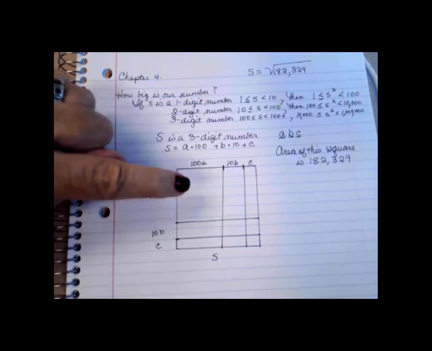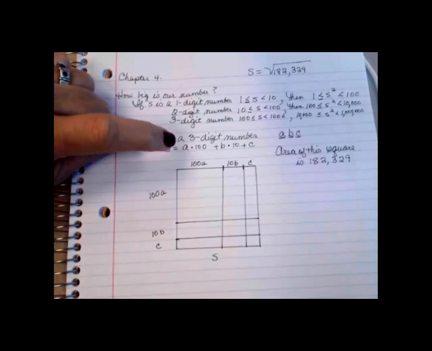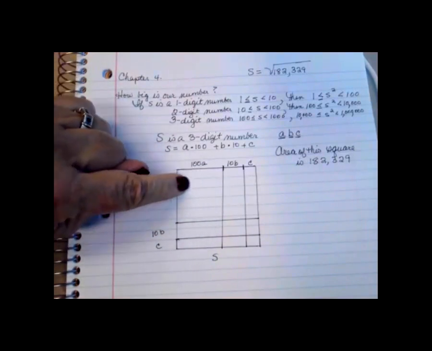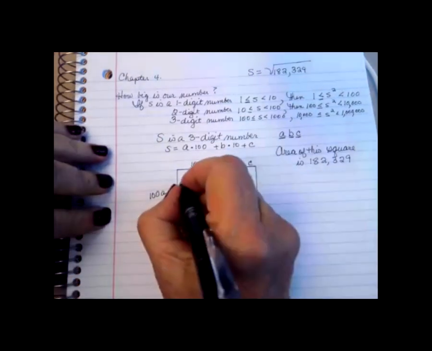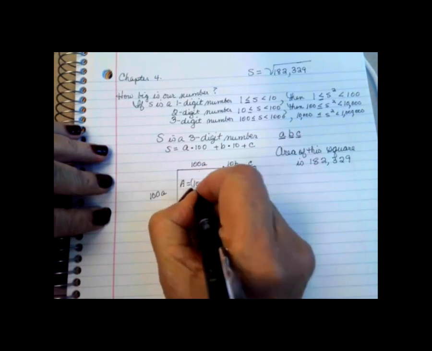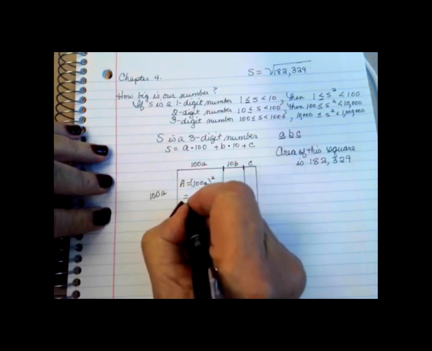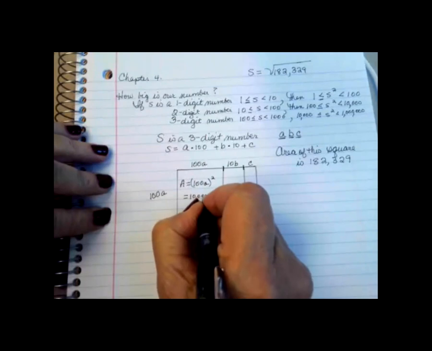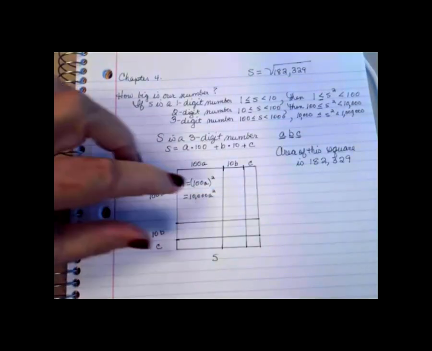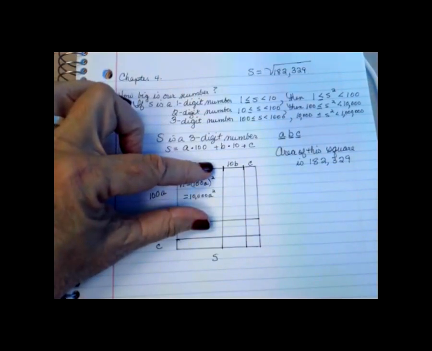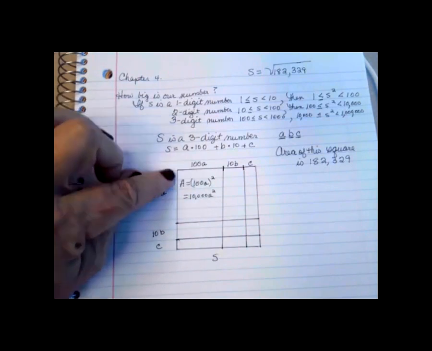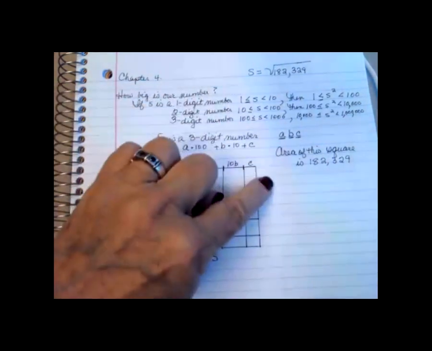Now, the only piece that involves A, that involves that first digit, is this big square up here in the corner. The area of this big square is 100A squared, which is 10,000 A squared. Okay, well, that's only part of the area. So the area of this square is less than the area of the entire square.